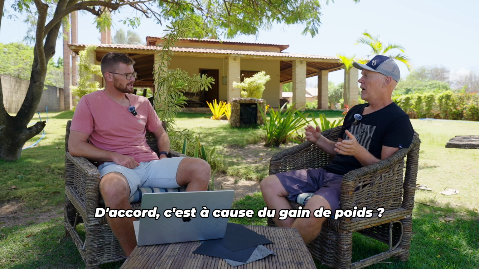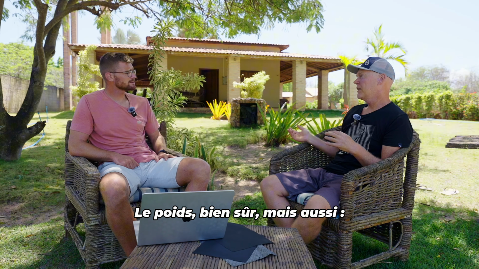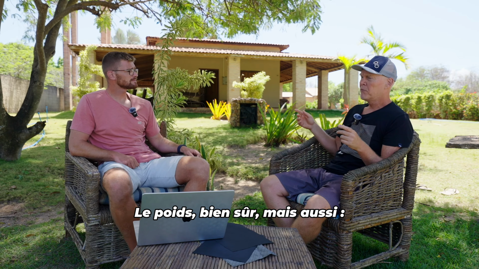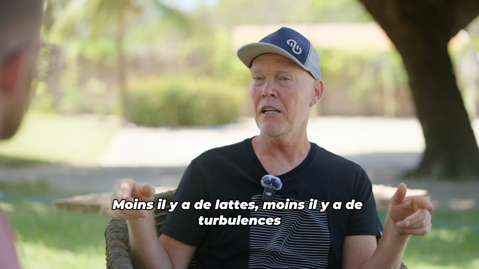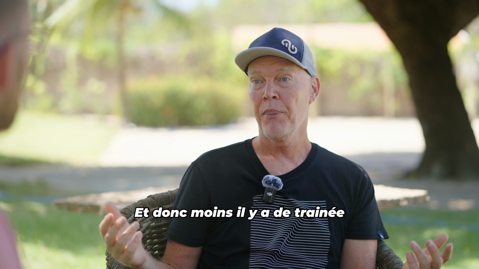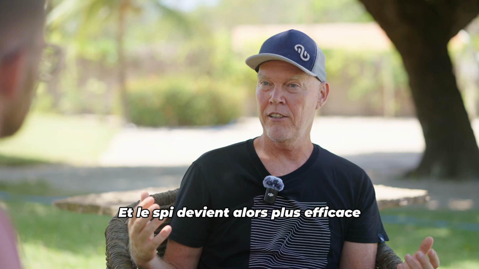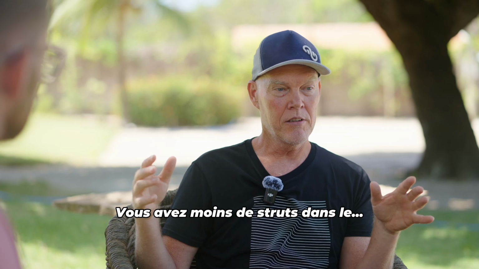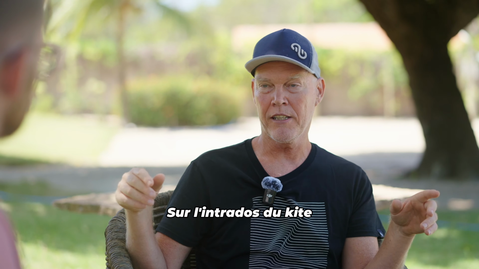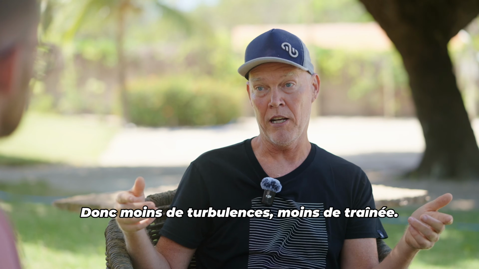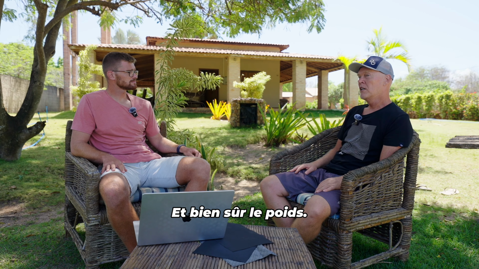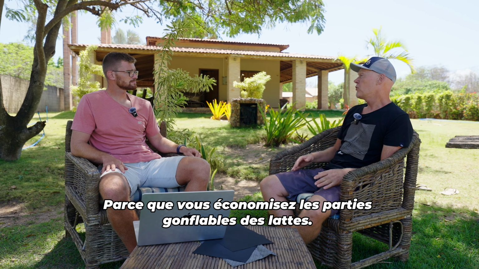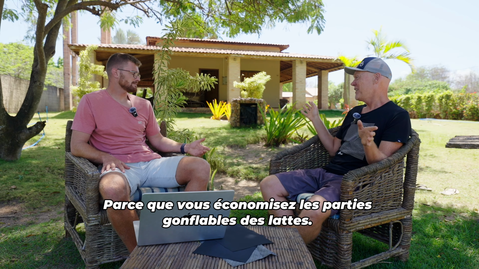light wind. Okay. Is it because of the weight, by the way? The weight reduction, yes, but also because the fewer struts you have, the less turbulence you get, and the less drag you get. And so the canopy is more efficient. So you have fewer struts in the lower side of the canopy, you have less vortex, less turbulence, less drag. And the weight, of course, because you save the bladder material of the struts and also the Dacron.